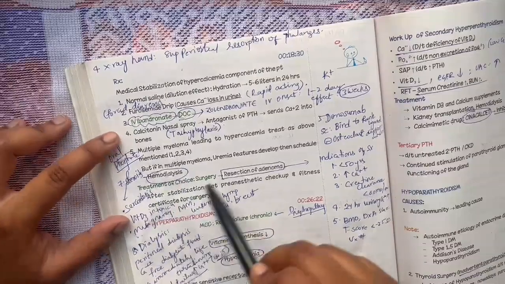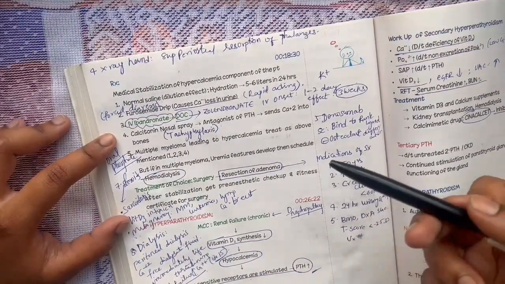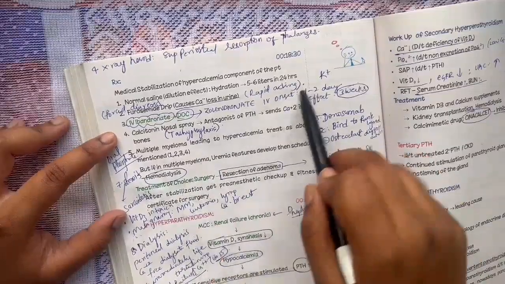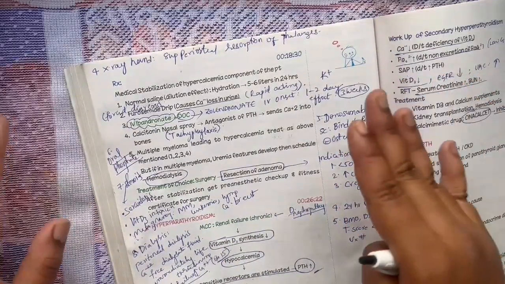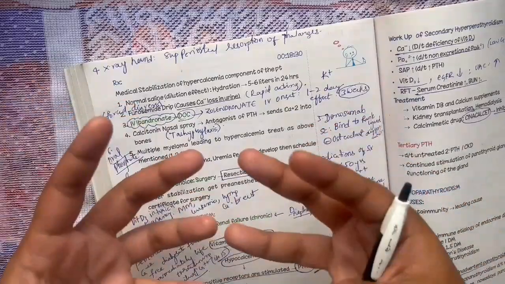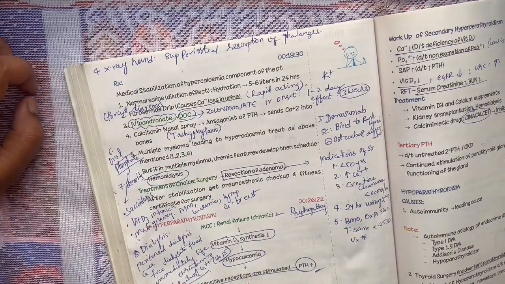The treatment of choice is surgery, that is resection of adenoma. There are indications of this surgery. All these are not needed. What you understood? I guess you understood about primary hyperparathyroidism, that it is because of a parathyroid adenoma, which is increasing PTH on its own.